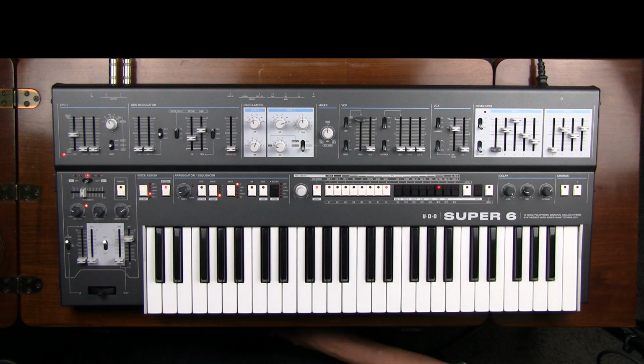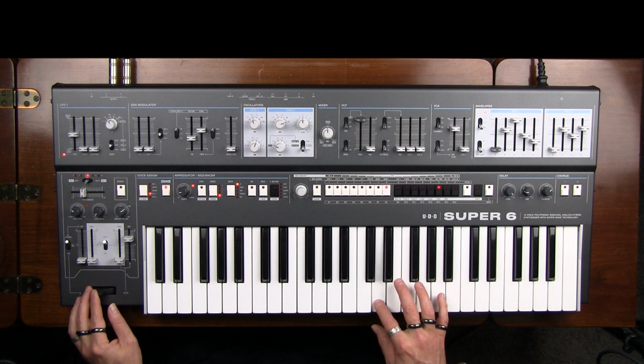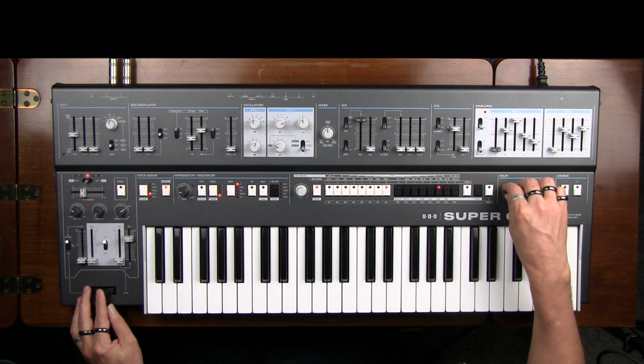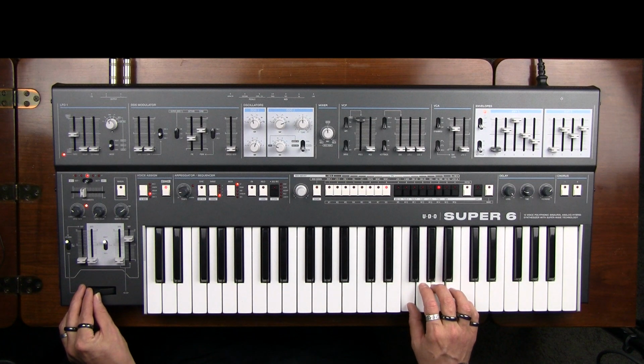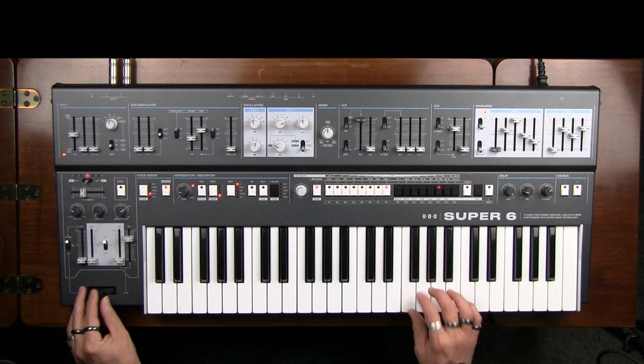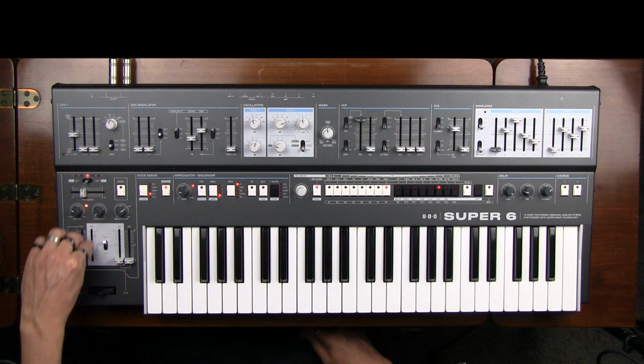As you can hear, that's a really cool effect. Actually, let's turn it off so it's not affecting the pitch.